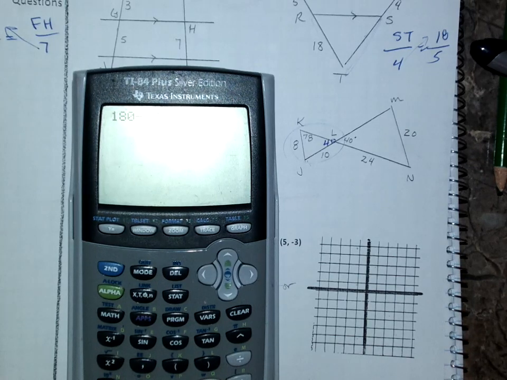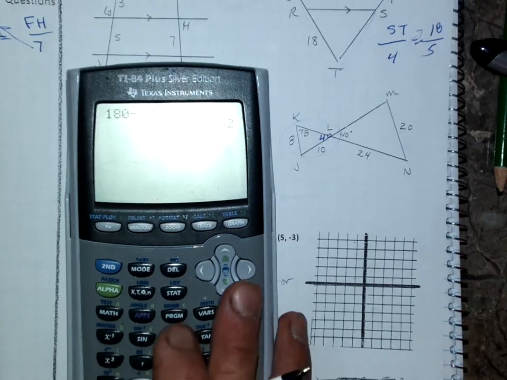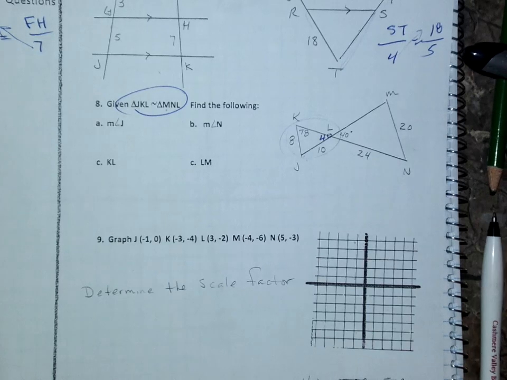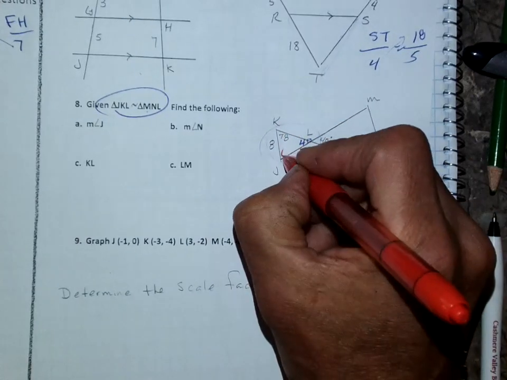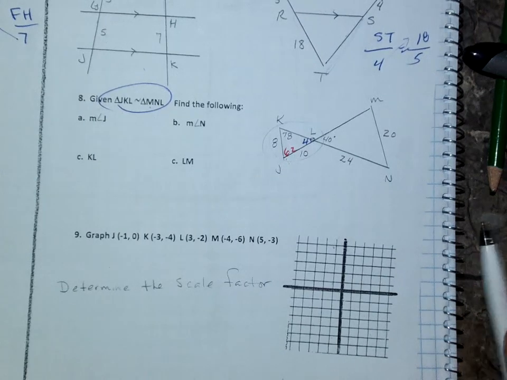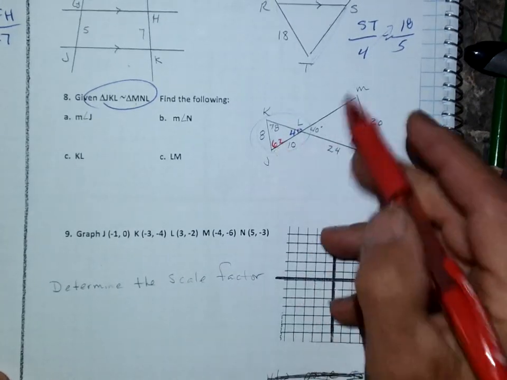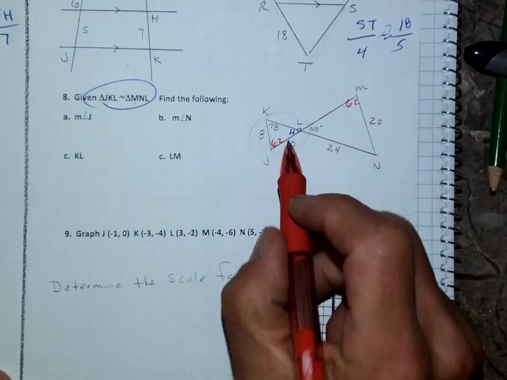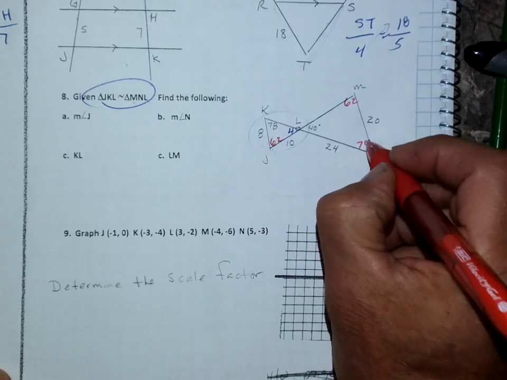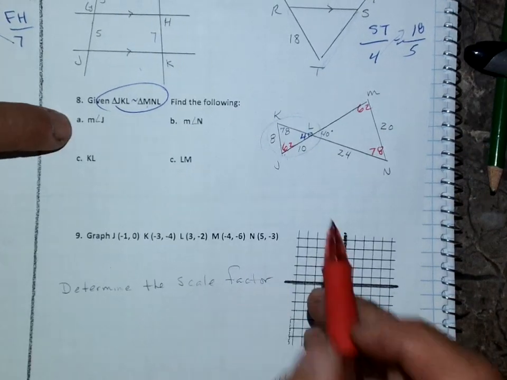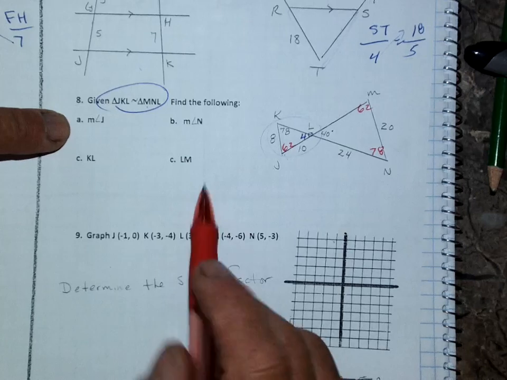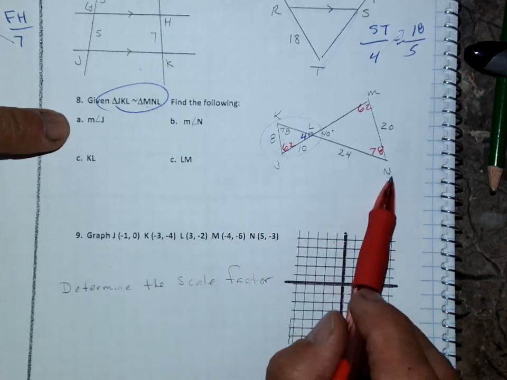78 plus 40, and I get an answer of 62. Okay, so then I'm going to put this 62 right here. And now I know corresponding angles are equal. So 62, 62, 78, 78. Now, angle J is easy. 62. Angle N is easy. Angle N we already found is 78.